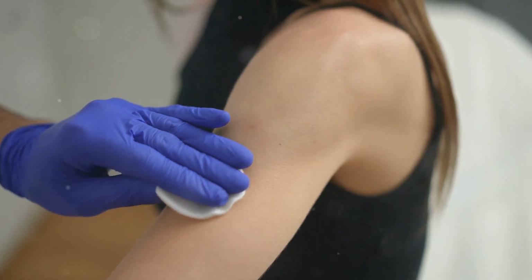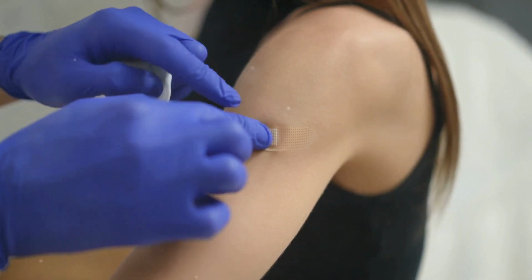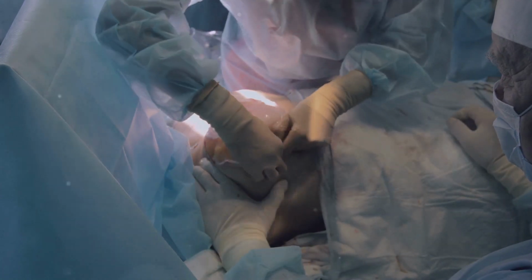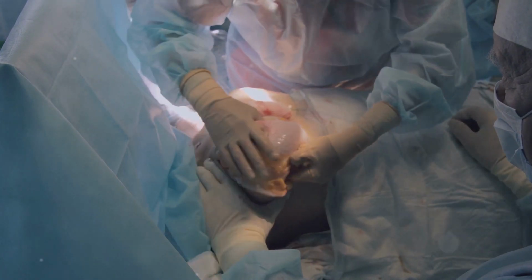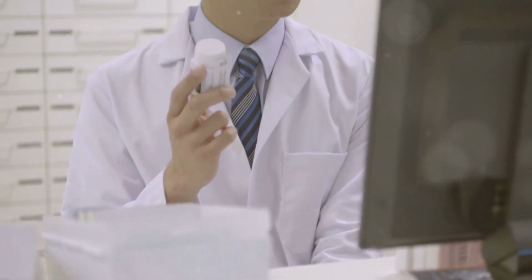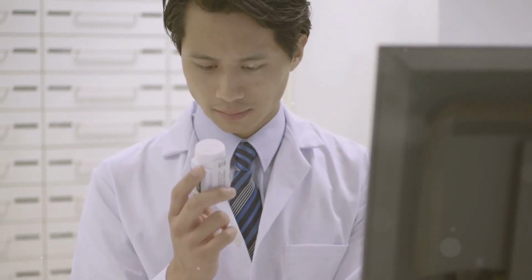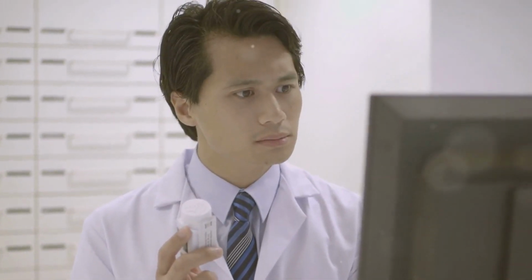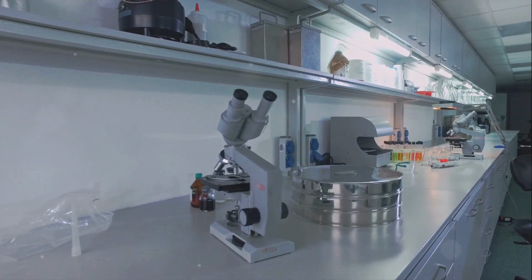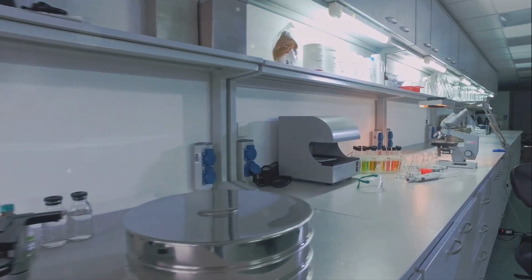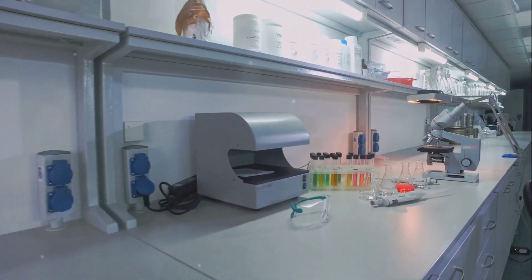Transdermal systems, administering drugs through the skin using patches or gels, and implants, providing long-term drug delivery through implanted devices. The advantages of NDDS are enhanced efficacy, reduced side effects, and improved patient compliance. However, challenges include formulation complexities, stability, and regulatory considerations.